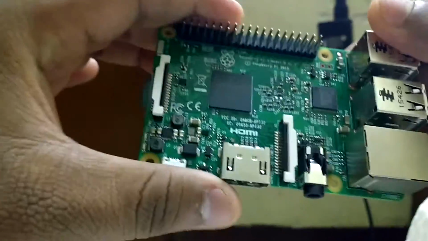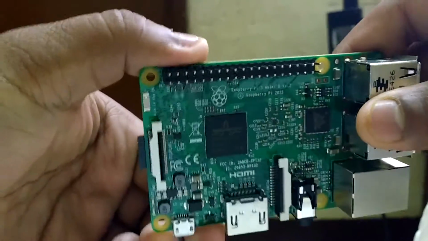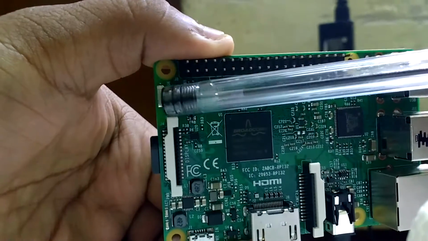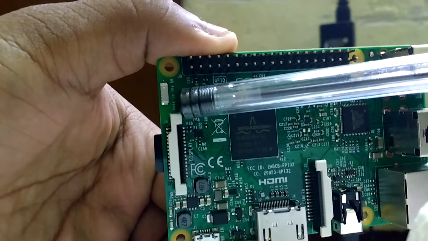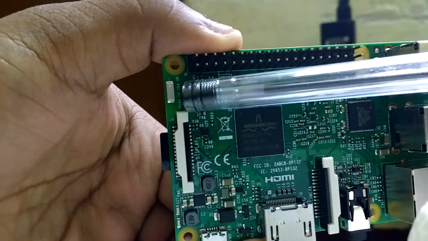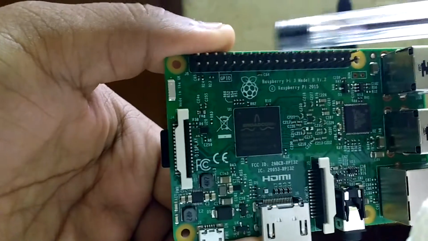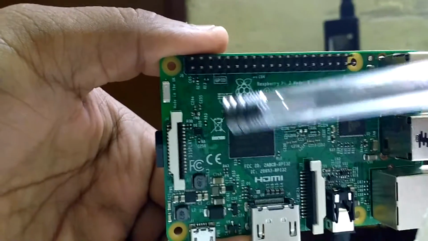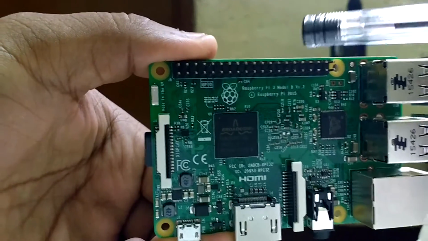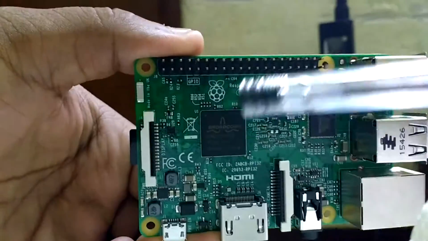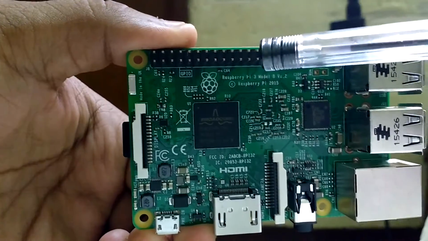Okay, so the Pi 3 has an inbuilt Wi-Fi adapter. Here is the inbuilt Wi-Fi adapter of the Pi, and it also has Bluetooth 4.1, and these all are the GPIO pins. There are a total of 40 pins, out of which some are VCC, some are ground, some are general purpose.